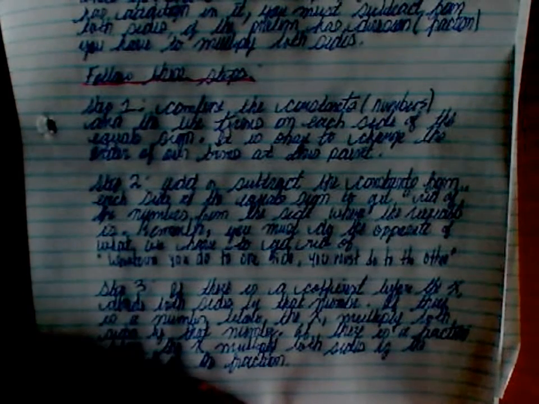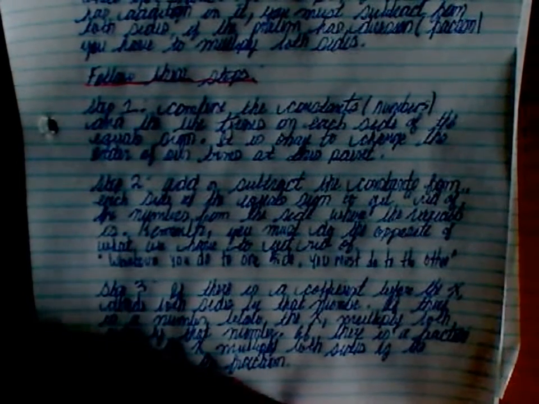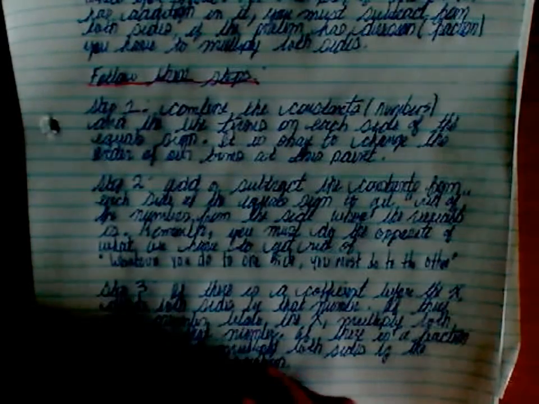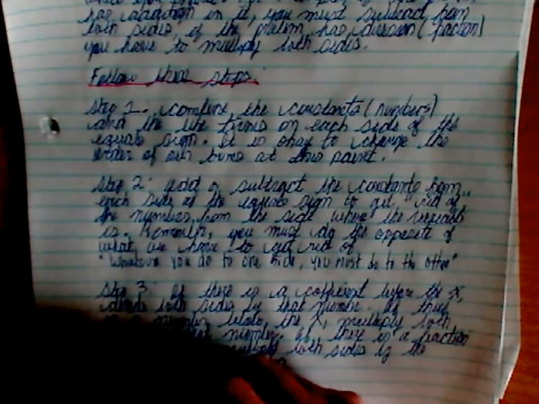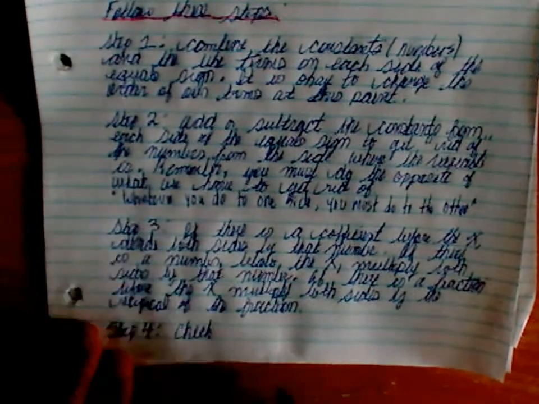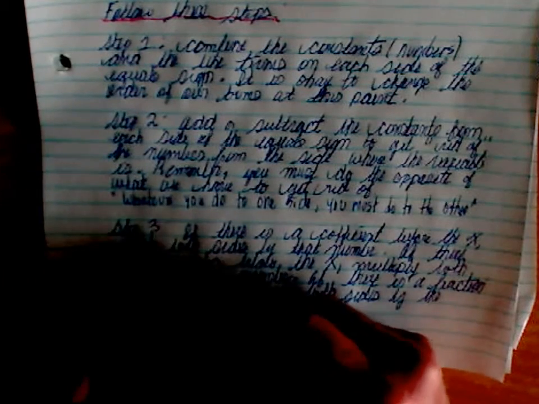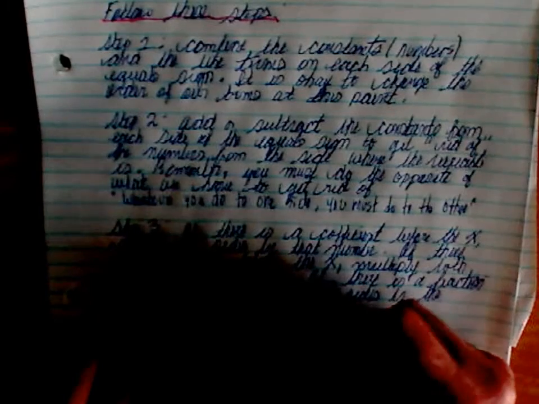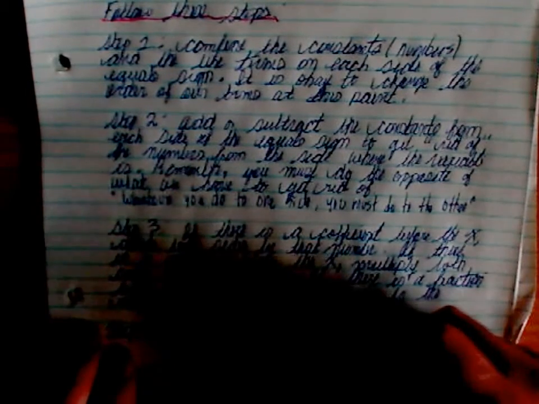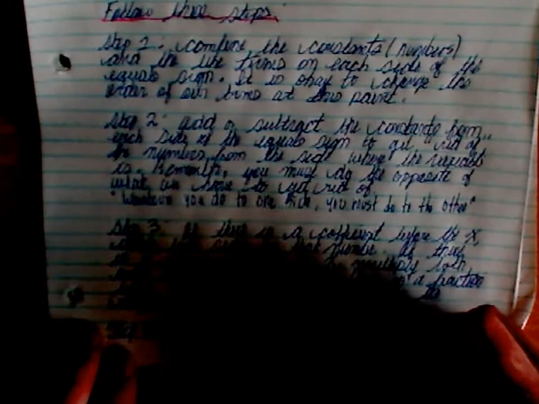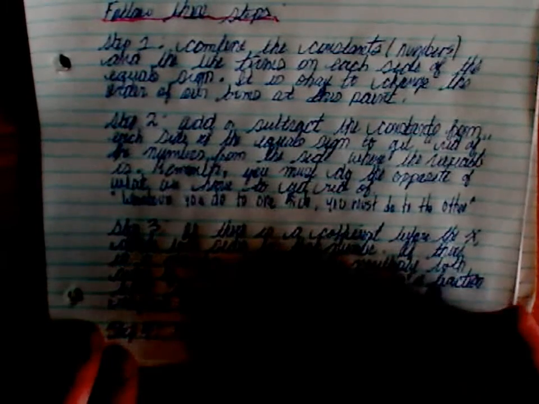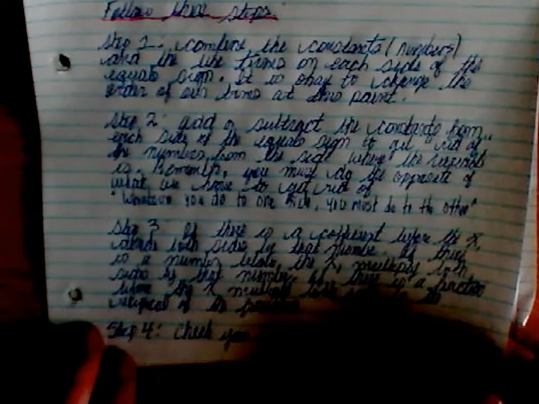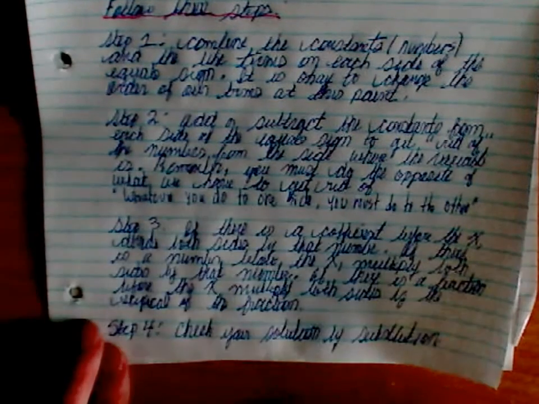And then step 4, check your solution by substitution.